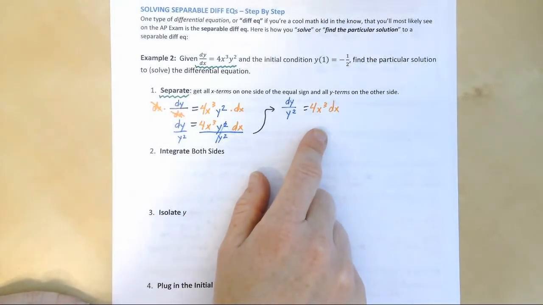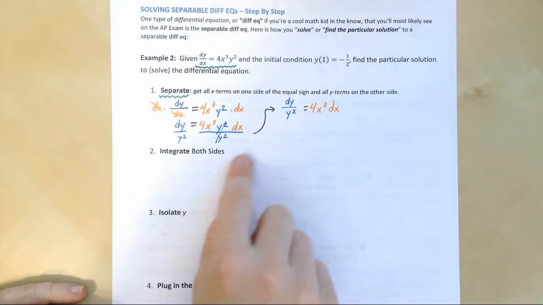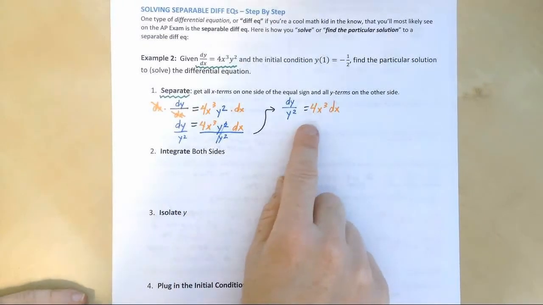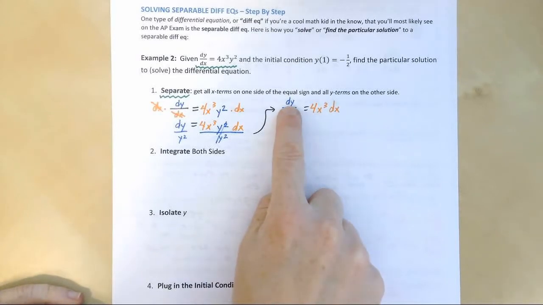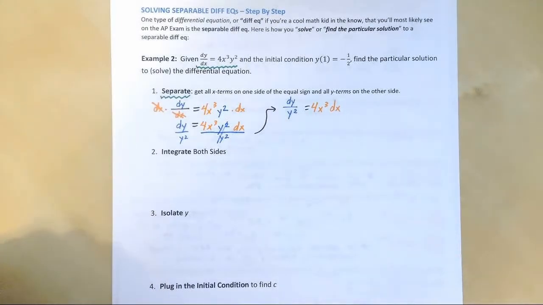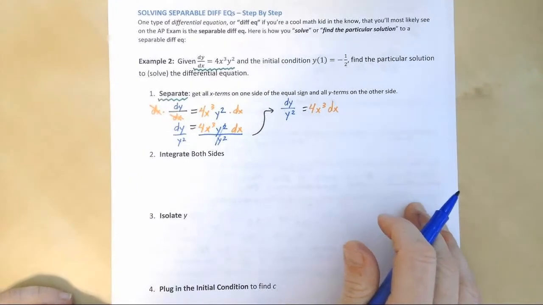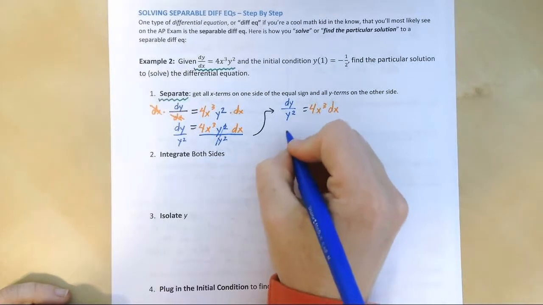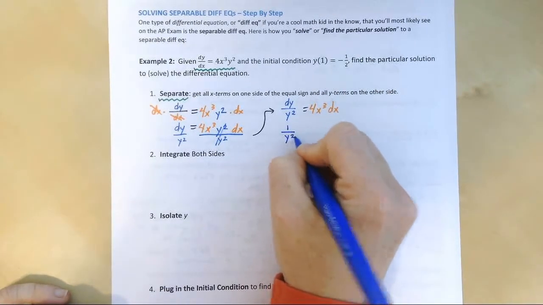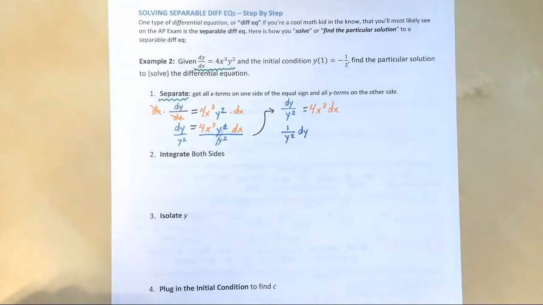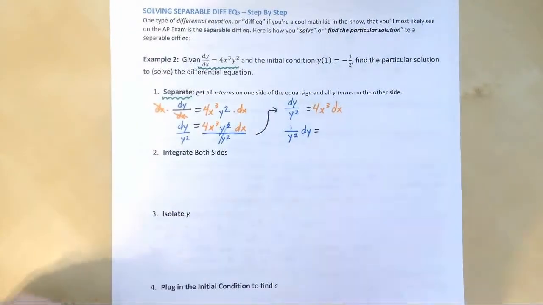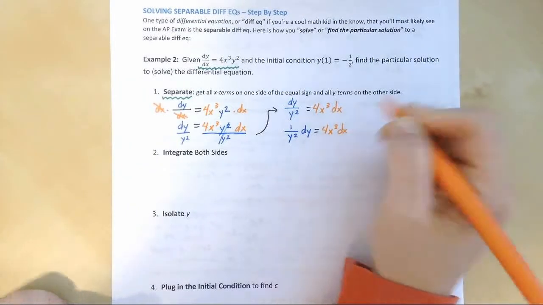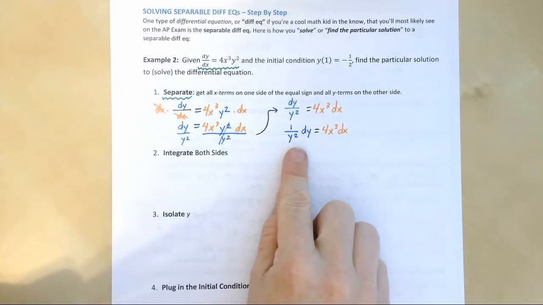Now we're about to integrate. The second step is integrate. Here's what I always want you to do after you separate: get the dy and put it out in front. It's not a big deal, it just makes the integration look a little easier. So this dy over y squared can be written as 1 over y squared dy. That's the same thing, I'm not doing anything too fancy. Equals 4x cubed dx. I want you to always do this after you separate.